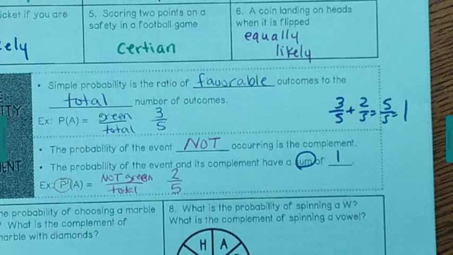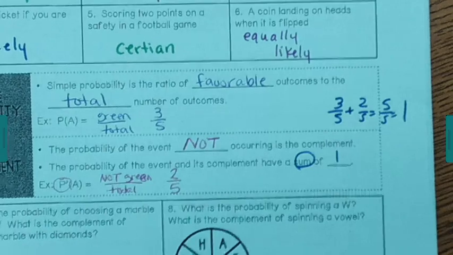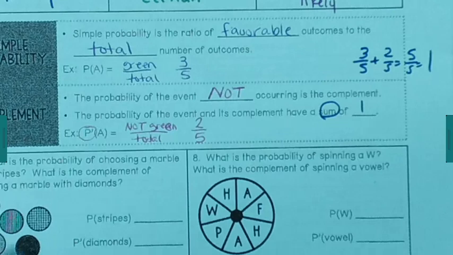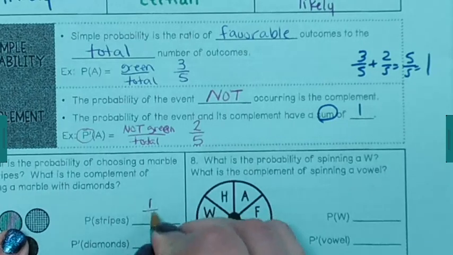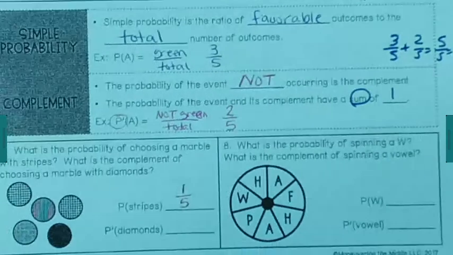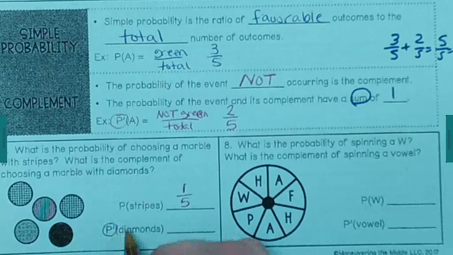All right, now we're just going to do a little practice of finding the probability. Again, all we're doing is counting. That's all we're doing. So, there's 5 marbles here. What is the probability of picking stripes? 1 out of 5 because one marble has stripes. Now look very closely. This one has P prime. What does that little prime mean?